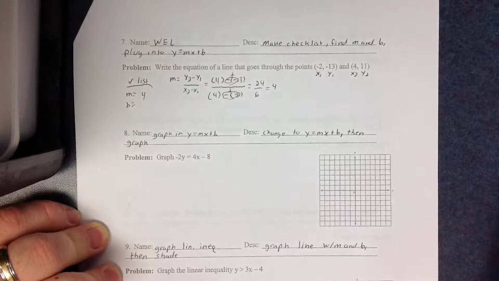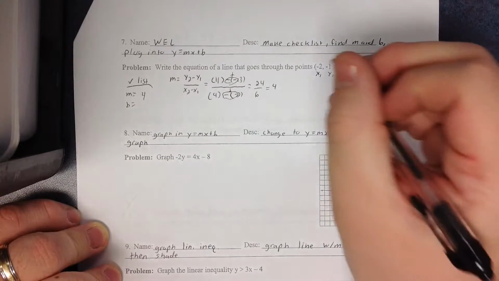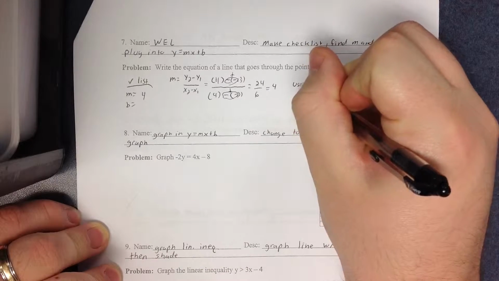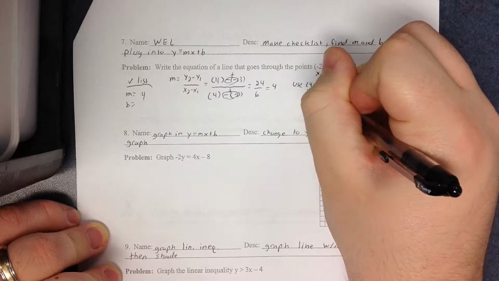So the m I want to use is 4. Now to find b, I'm going to go ahead and use (4, 11), because I like to deal with positive numbers. So 4 is my x and 11 is my y.